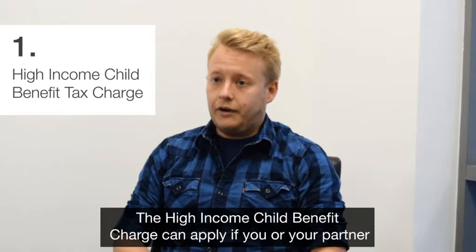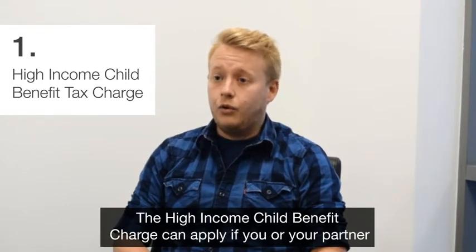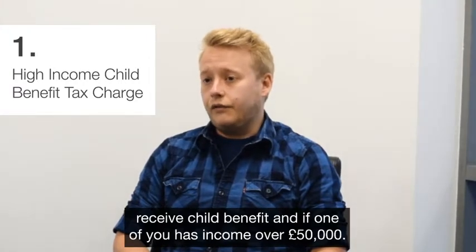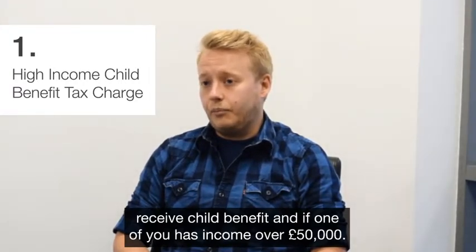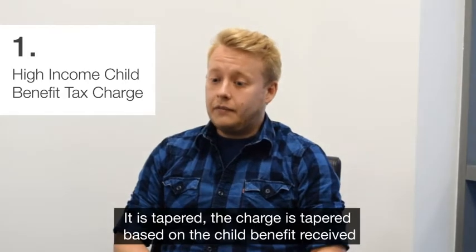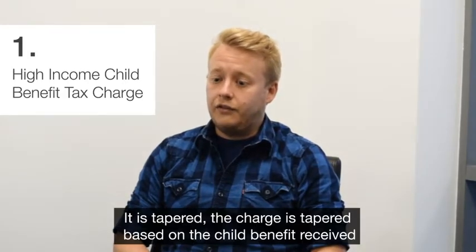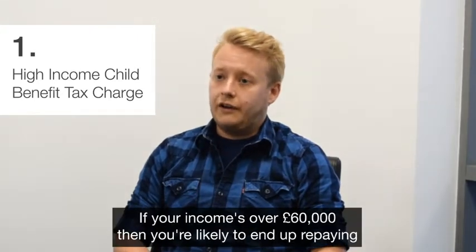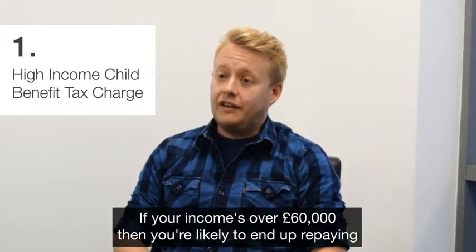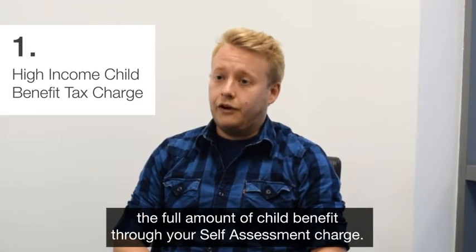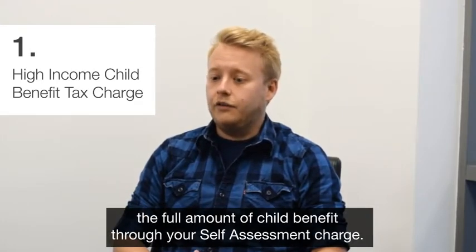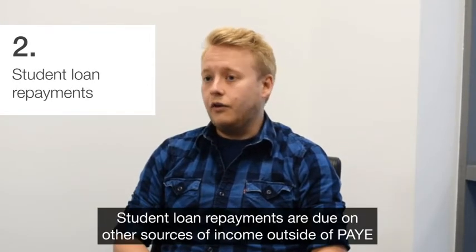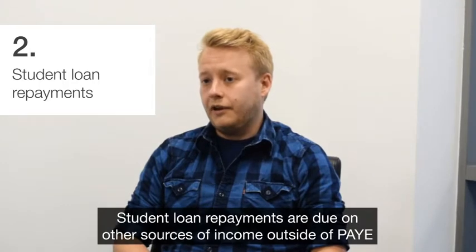The higher income child benefit charge can apply if you or your partner receive child benefit, and if one of you has income over £50,000. It is tapered. The charge is tapered based on the child benefit received if the income is between £50,000 and £60,000. If your income is over £60,000, then you're likely to end up repaying the full amount of child benefit through your self-assessment charge.